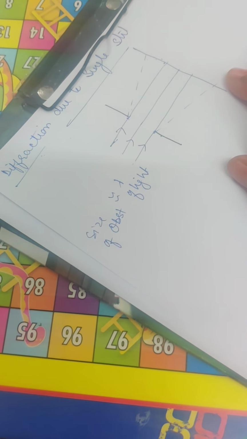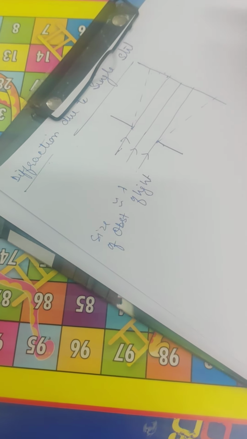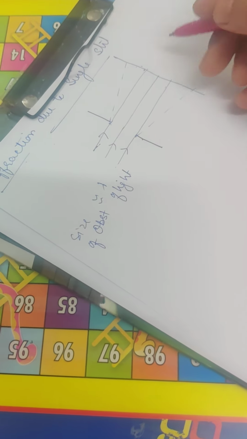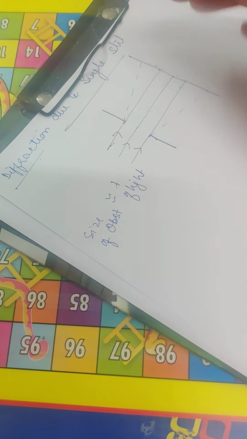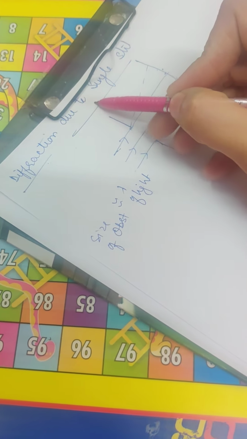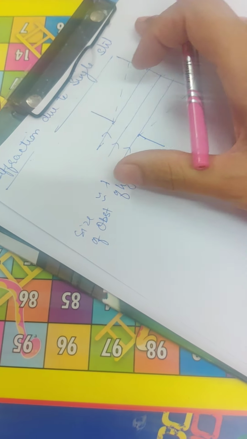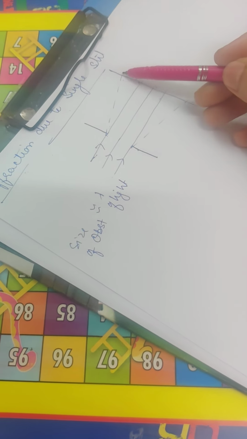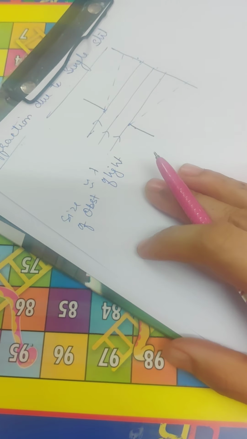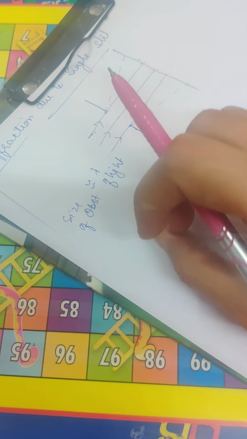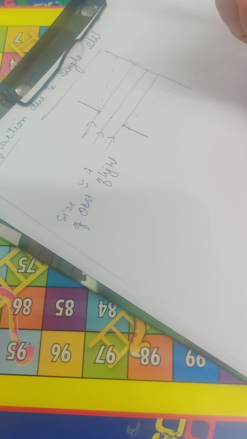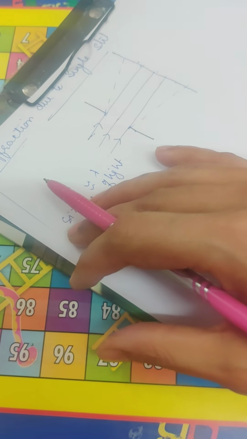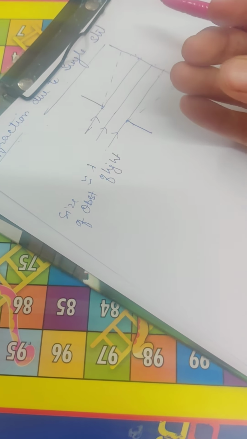And in the diffraction phenomenon, as I already told you, like interference, we also observe a pattern on the screen. The pattern which we observe on the screen is of maxima and minima, and this we will study in today's lecture: what are the conditions which should be satisfied, and then we observe the maxima and minima pattern on the screen. In interference, we used the terms constructive and destructive interference, and we see fringes or bands on the screen. In diffraction, we use the terms maxima and minima.